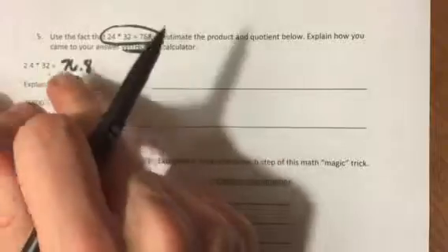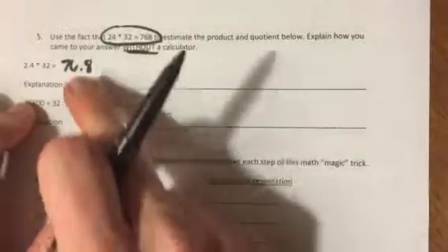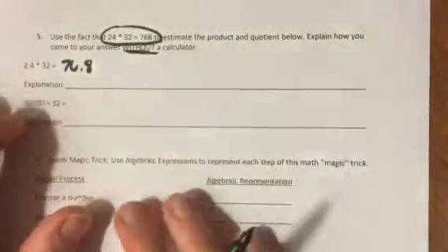So you move the decimal point once here, that's like dividing by 10. So you move the decimal point once here because that's like dividing by 10. So if that answer makes sense to you, write that out here. Otherwise, write out your own way of understanding it.